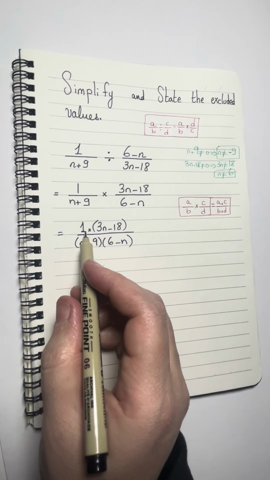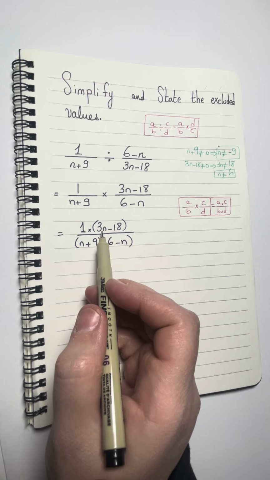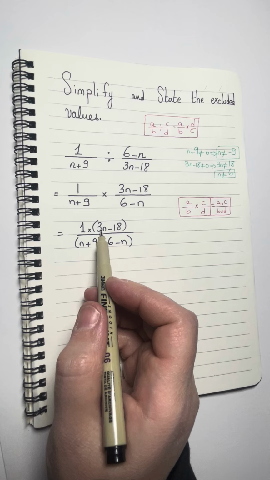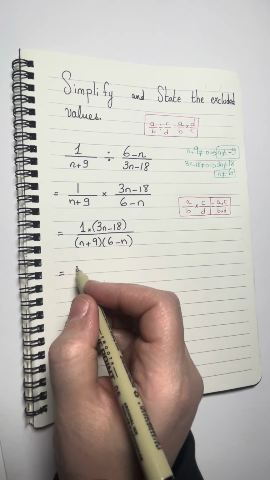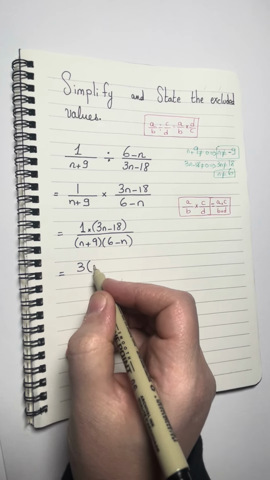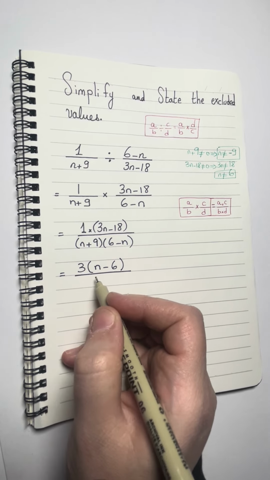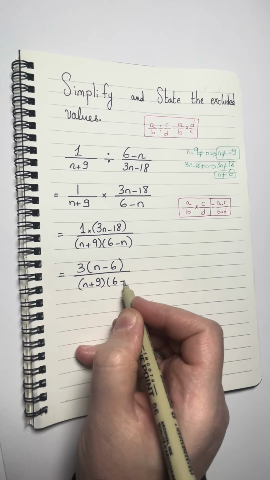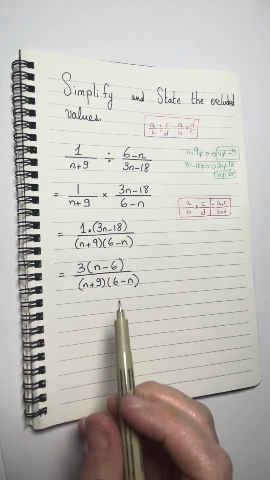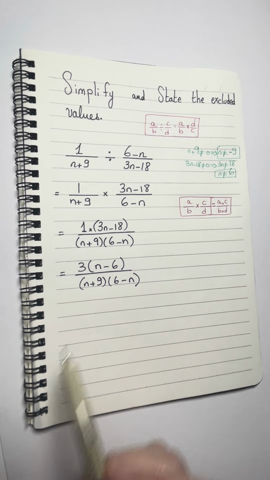The numerator could be simplified further because we can have a common factor between 3n and 18, and the common factor is 3. So this is equal to 3 times n minus 6 divided by n plus 9 times 6 minus n. Let's look at n minus 6 and 6 minus n.